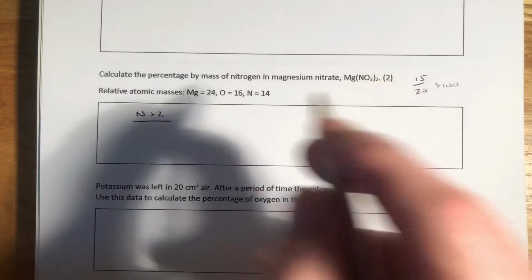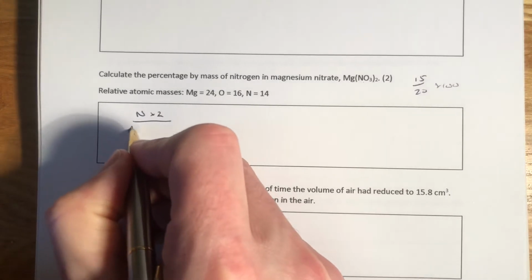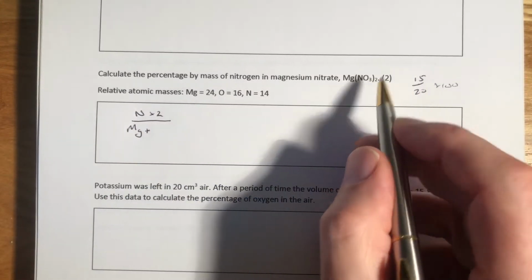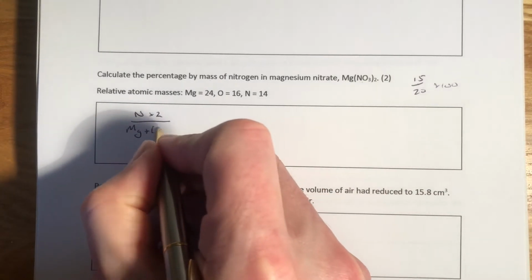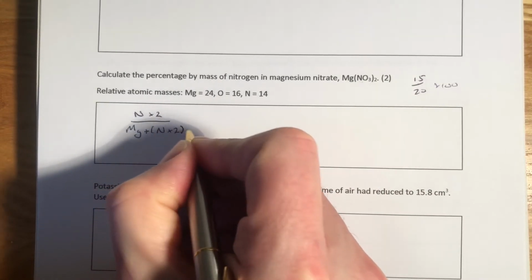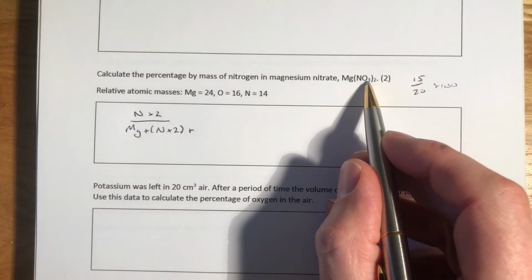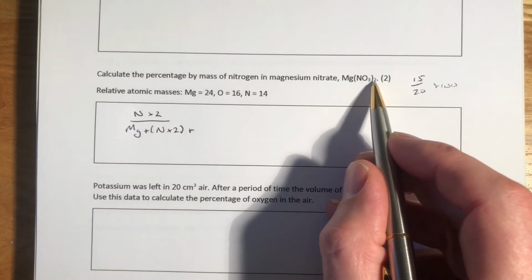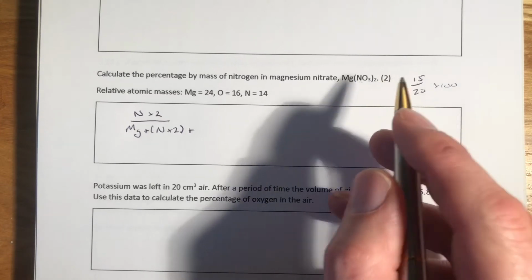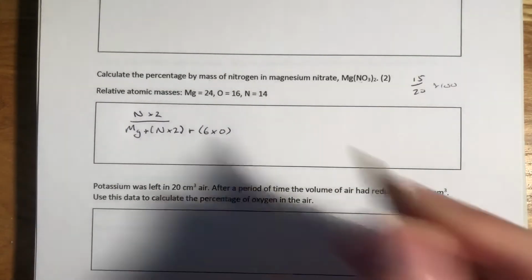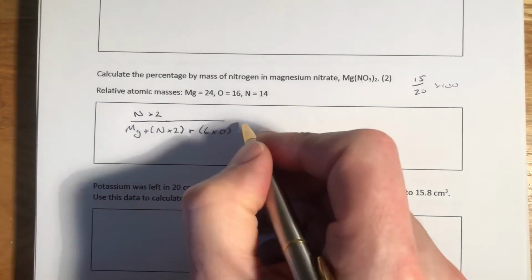So we've got 1 magnesium, so that's magnesium. We know we've got 2 nitrogens, nitrogen 1 times 2, so nitrogen times 2 plus nitrogen times 2. And then we've got 3 oxygens inside the brackets. But outside the brackets is a 2, so we must multiply that. 3 times 2 is 6, so we're going to have 6 times oxygen. Okay, so they're the atoms we've got, and then we're obviously going to multiply that by 100.